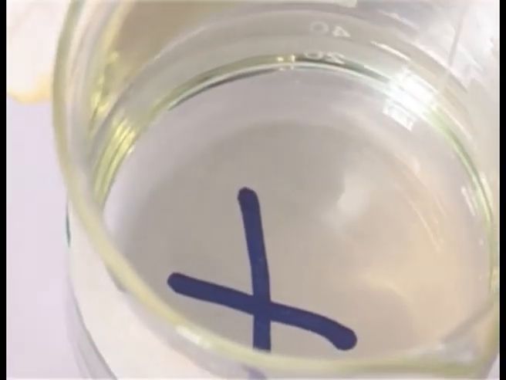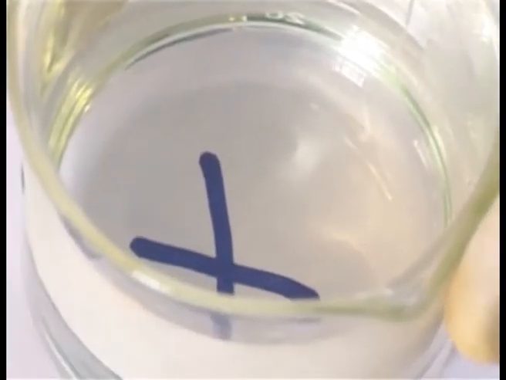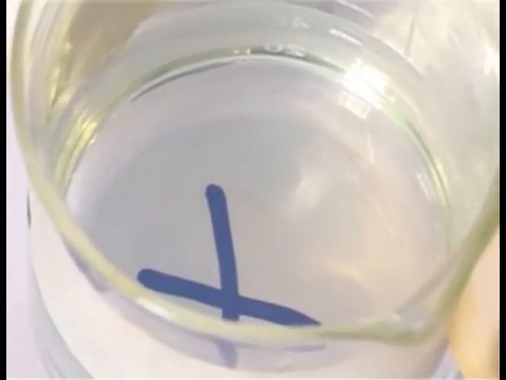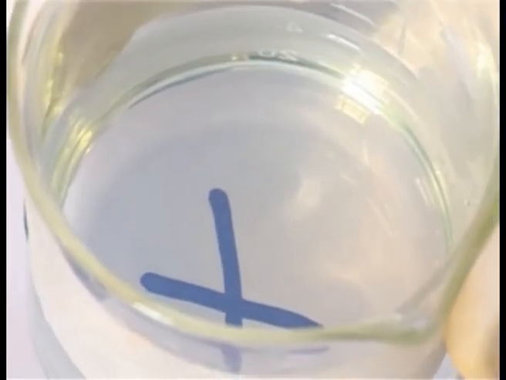Look into the beaker and record the time when the mark disappears.